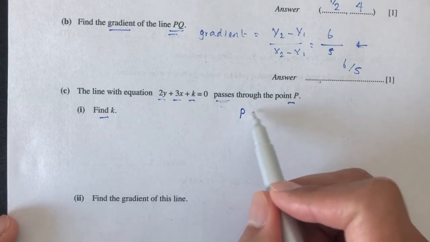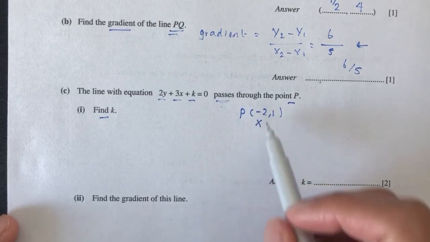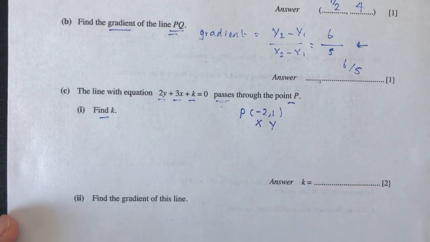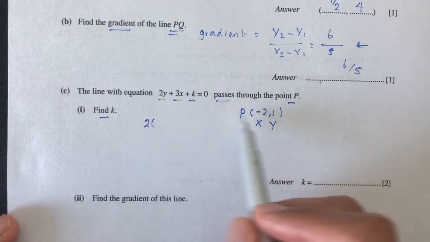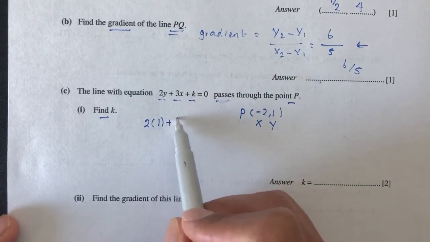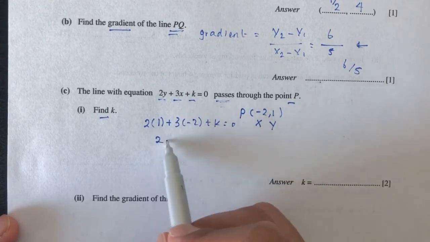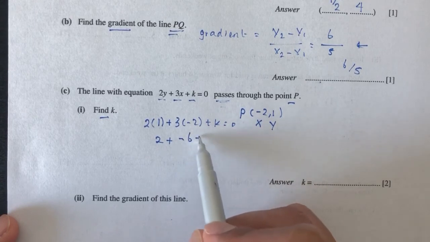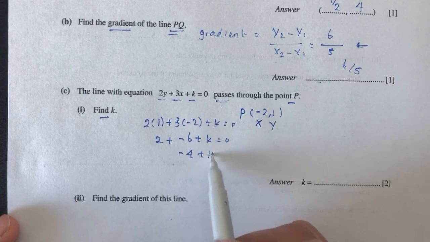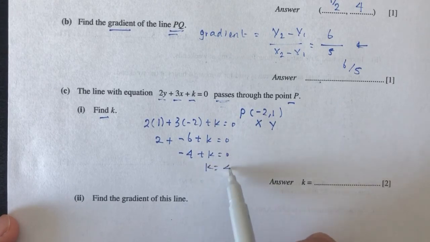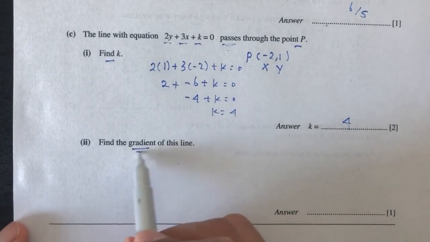So what is P? P is the point, minus 2, 1. We know this is the x coordinate and this is the y coordinate. So we just have to replace this back in the equation to find the value of k. So 2 times y plus 3 times x plus k equal to 0. So 2 plus minus 6 plus k equal to 0. So 2 minus 6 will be minus 4 plus k equal to 0. So k will be 4. Your answer is 4. Now part 2, find the gradient of this line.